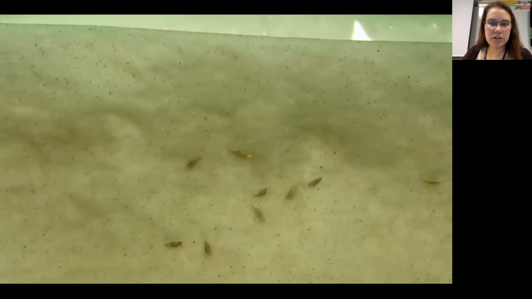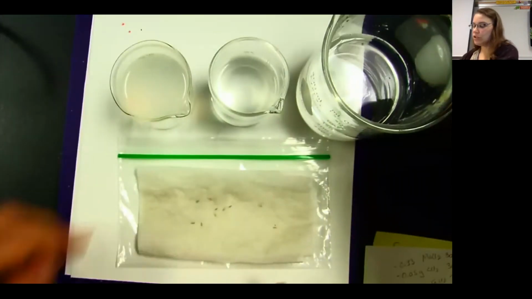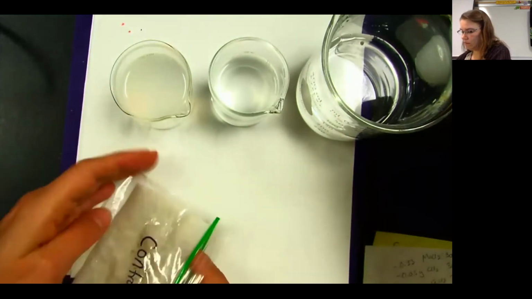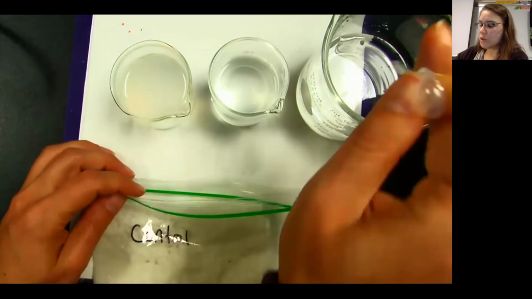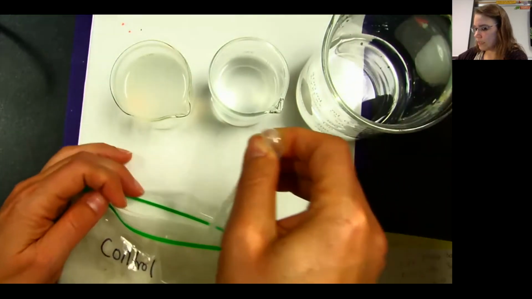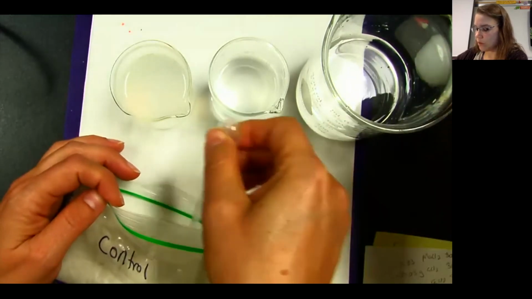So this is what those seeds look like. Okay, they each are an individual seed. I'm going to put these into my baggie. I'm going to add a little bit more water because I want to make sure that they've got plenty of water, that they're not going to dry out as I let them grow.